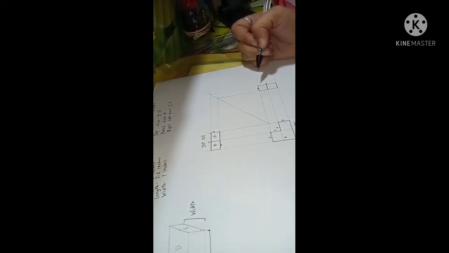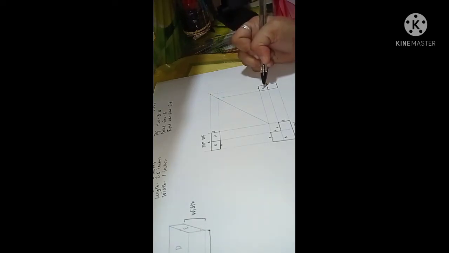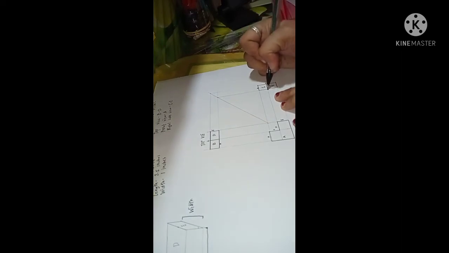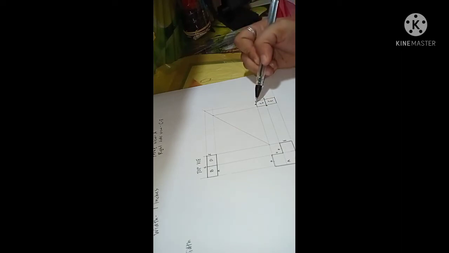This line will be our letter D, and this part is letter C, and this part is letter E. Okay, and our A is here. This line is letter A, this line is letter B, this line is letter D, and this part is C and E.